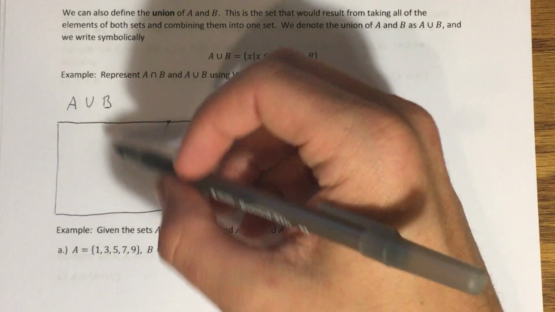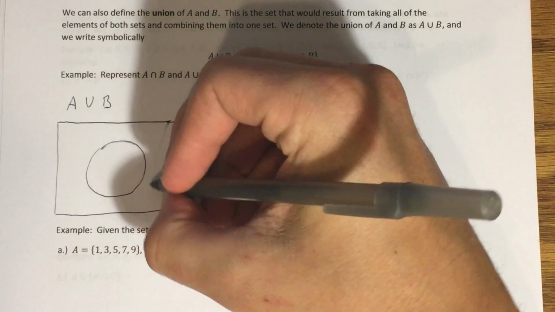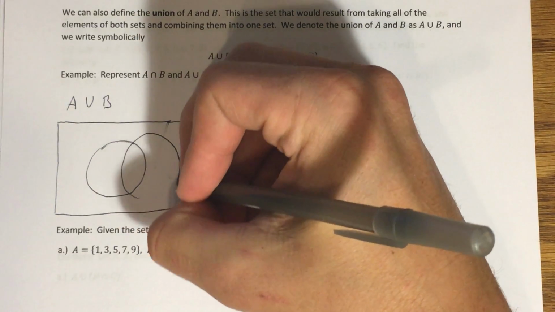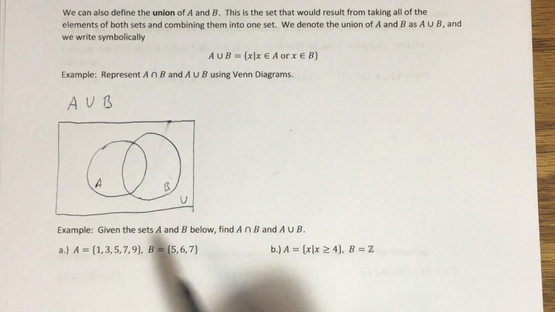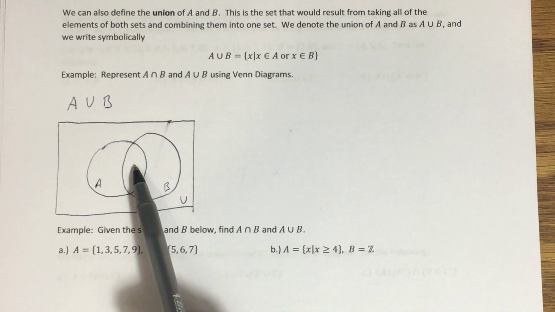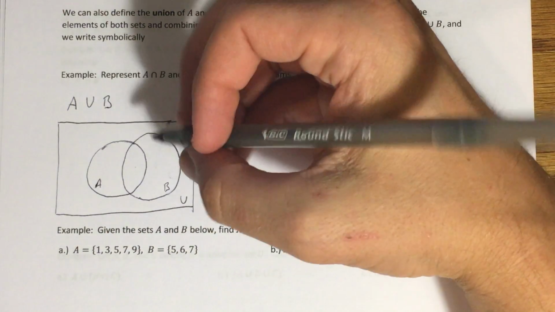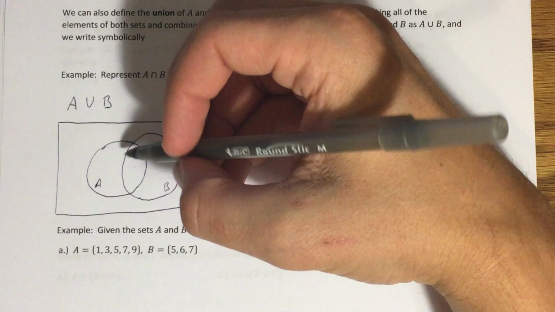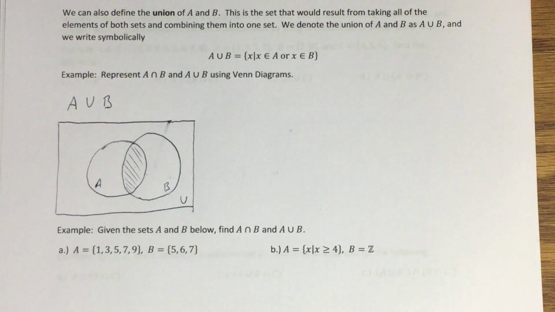So kind of the most general way that A and B can be related here, and this may not be the case depending on what A and B are, but without any more information, I'm going to assume that A and B both belong to this universe, and I'm going to draw it as though they overlap in some area, but not completely. Okay? The intersection of A and B should be the set of all elements that belong to A and B simultaneously. That's the same thing as looking at this overlapping region right here. So that shaded portion would represent the intersection of A and B.